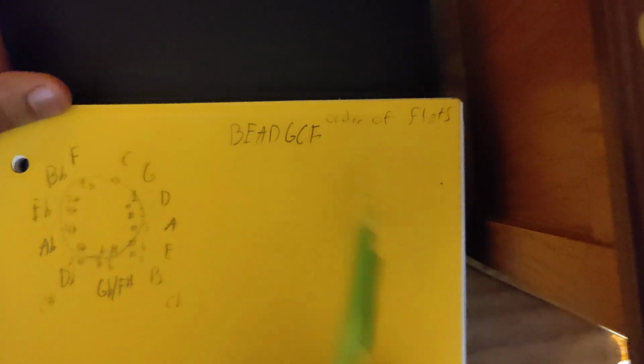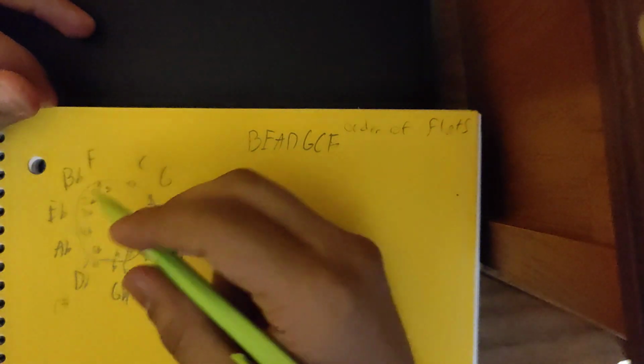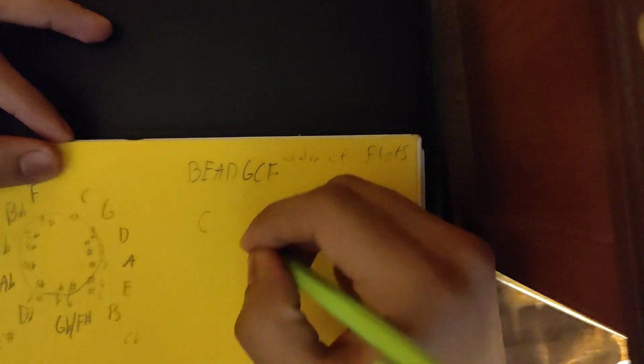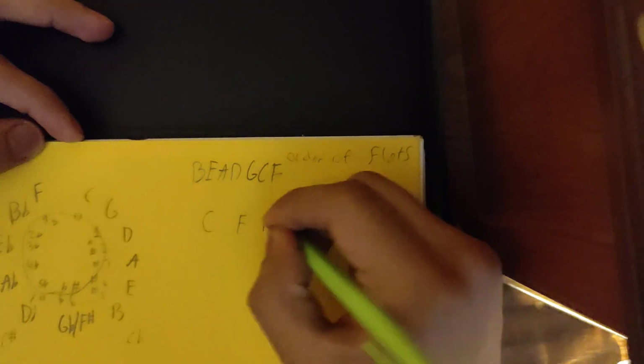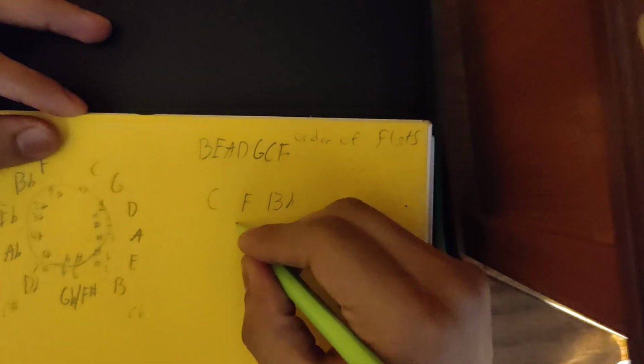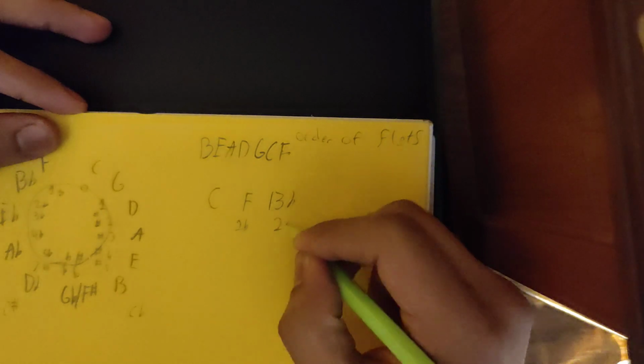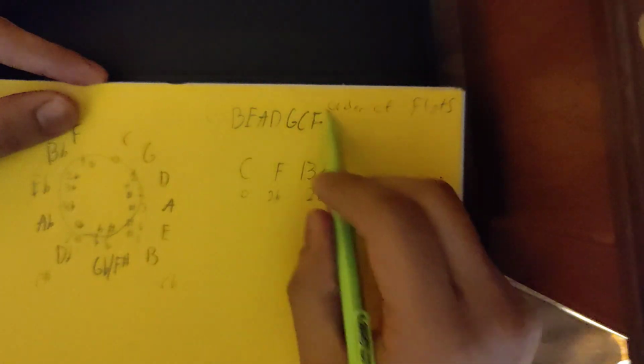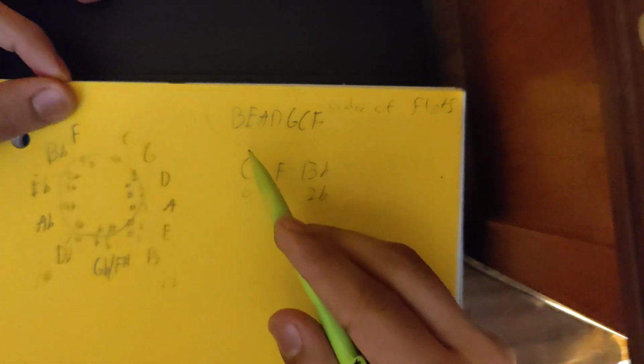You might be thinking, well, what does that mean? Well, if you go over here to the circle, let's just say, for example, C major, F major, and B flat major. Now, let's say you just know F major has one flat and B flat major has two flats. So you can remember that, but what is that going to get you? Okay, F major has one flat, B flat major has two flats, but which notes are flat? Well, that's where BEAD, greatest common factor, comes in.